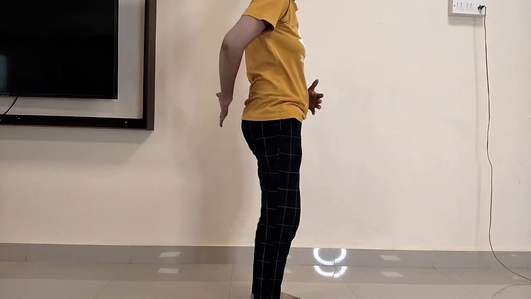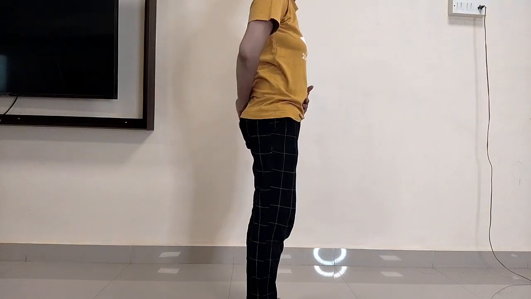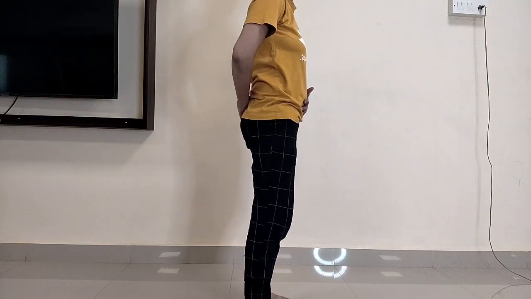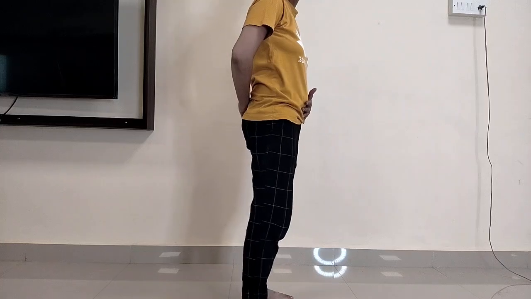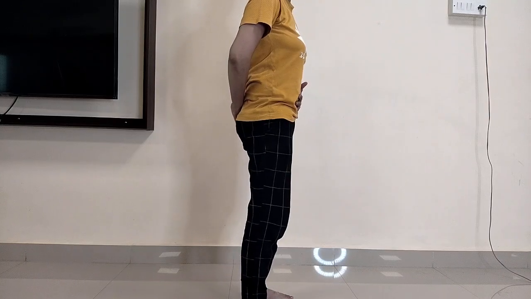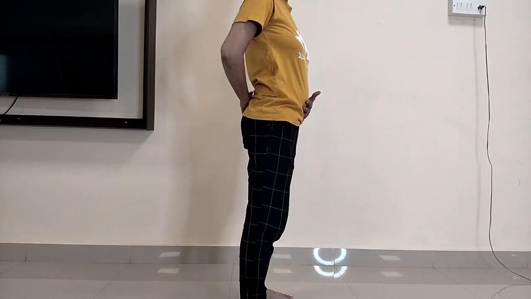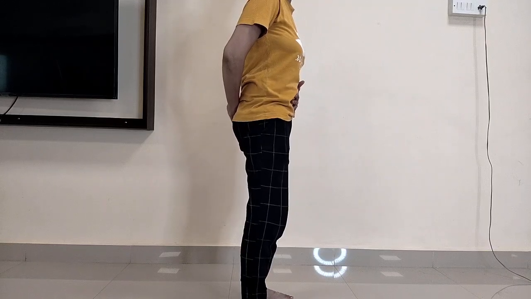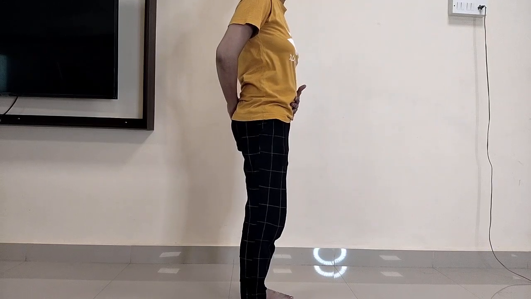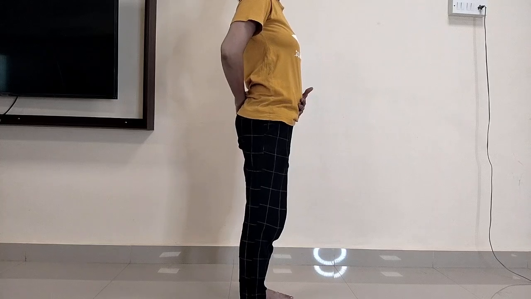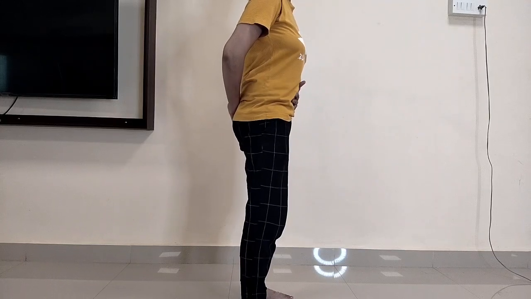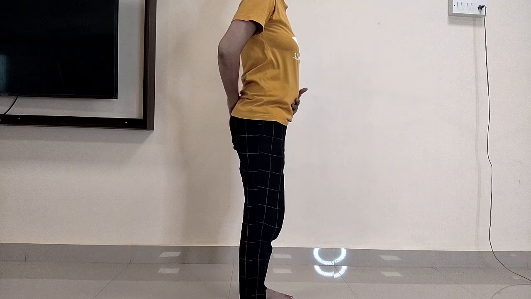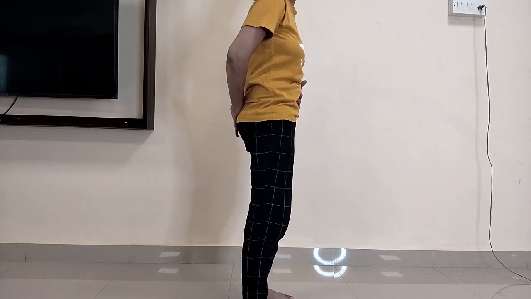As I said, keep one hand on the lower back and one below the navel, and just feel the movement. Keep a proper wide base, and then do it with compensation and without compensation, meaning try the upper body and then do it properly. This is anterior tilt and this is posterior tilt. Now the same thing you will do while lying down.